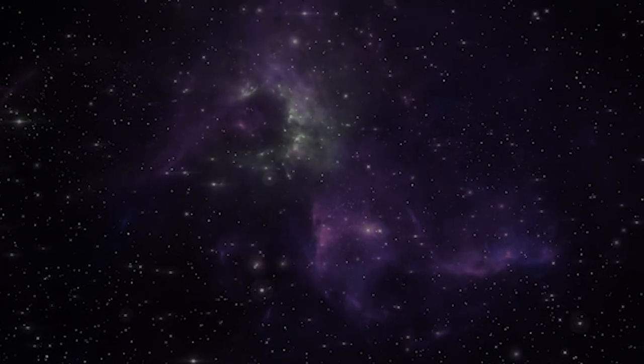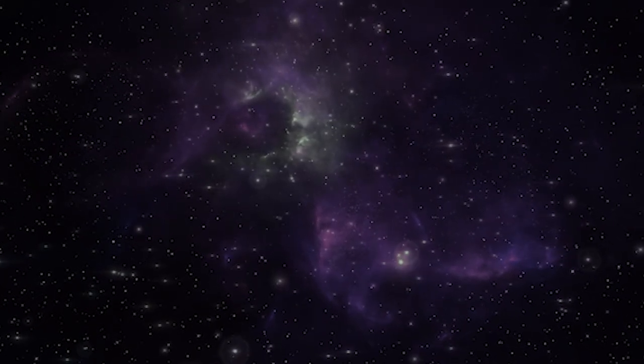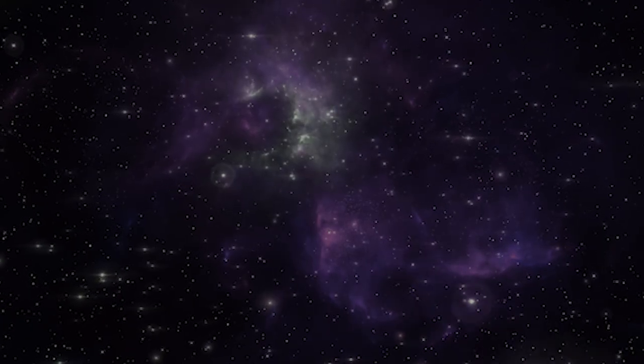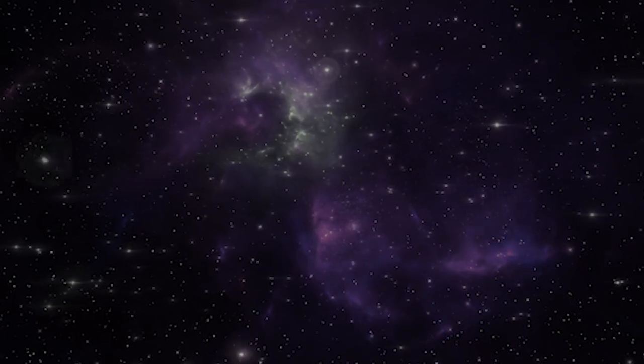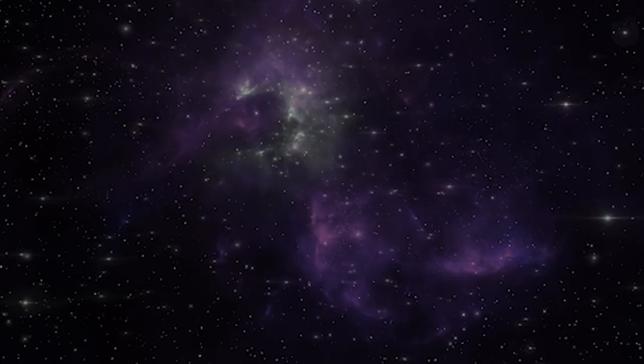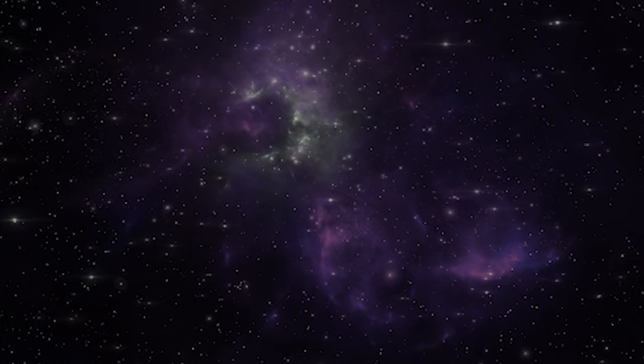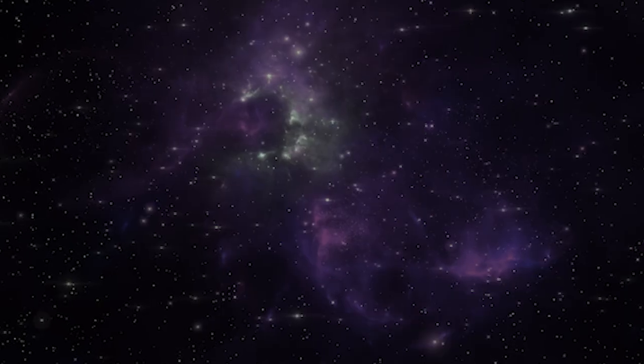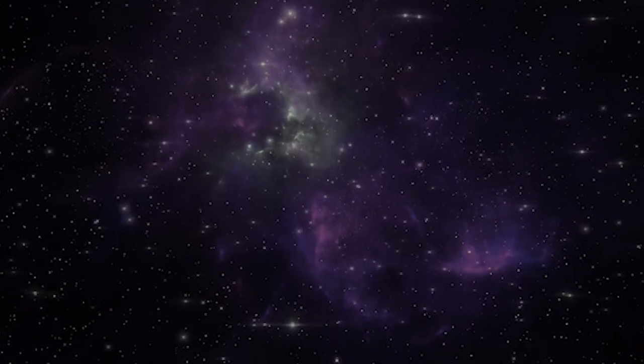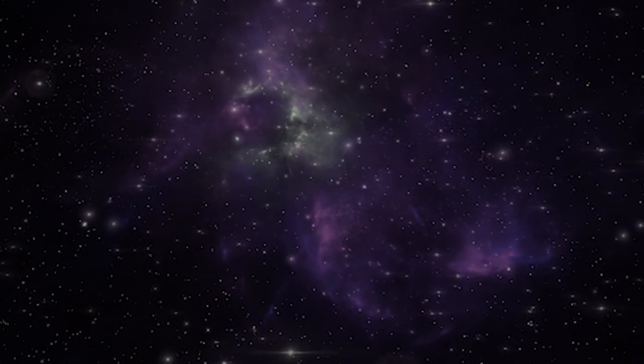Galaxies contain billions of stars. Stars are held together by gravity. Between the galaxies is mostly empty space. On the largest scales, the universe is expanding. This expansion was first observed by Edwin Hubble in the early 20th century.